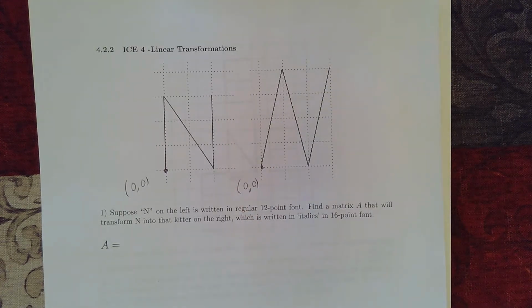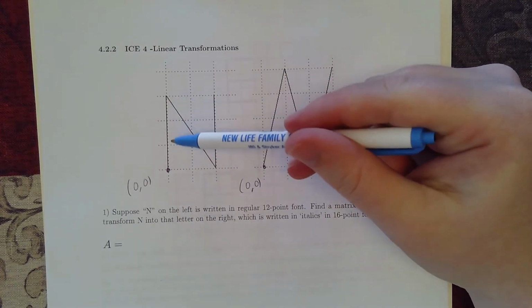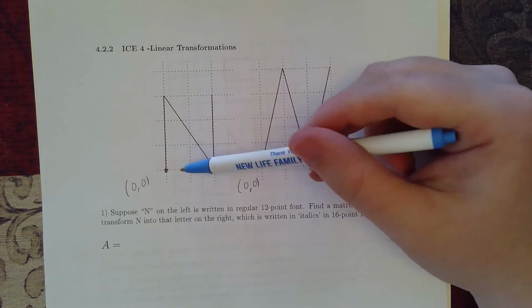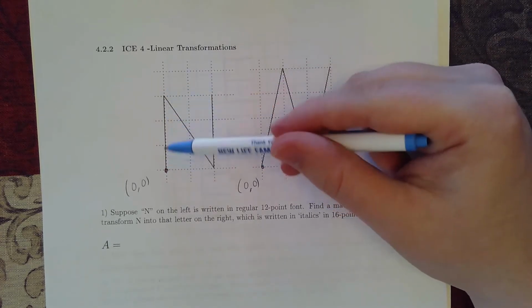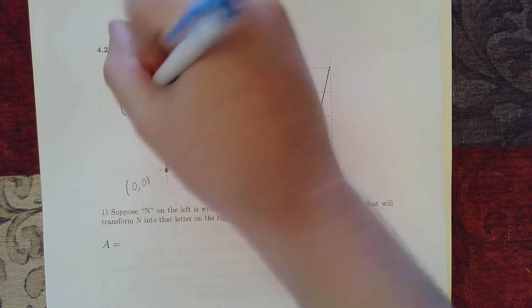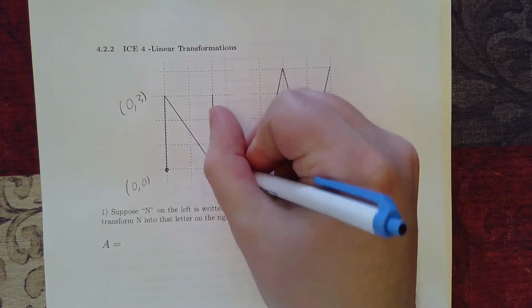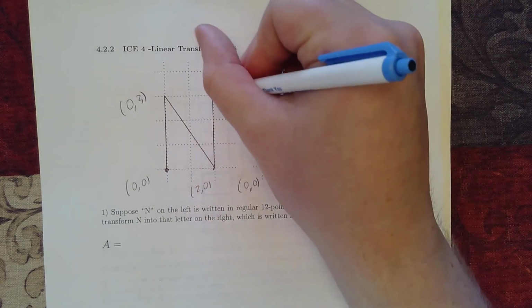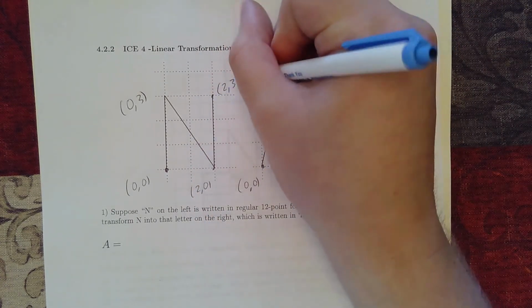From here we can count these dashed lines to figure out where our points are. So maybe this next point is 1, 2, 3 up, so it is 0, 3. This corner down here is 1, 2, so it is 2, 0. And this corner up here will be 2, 3.